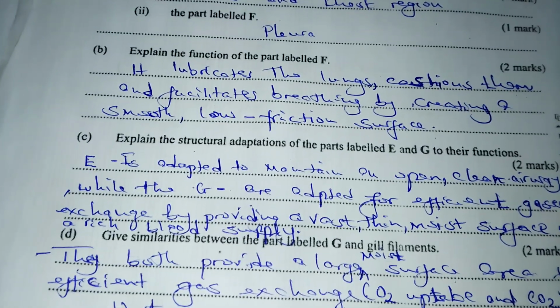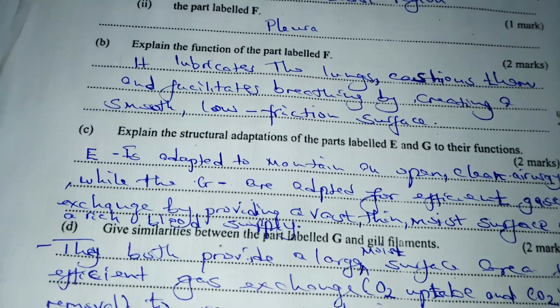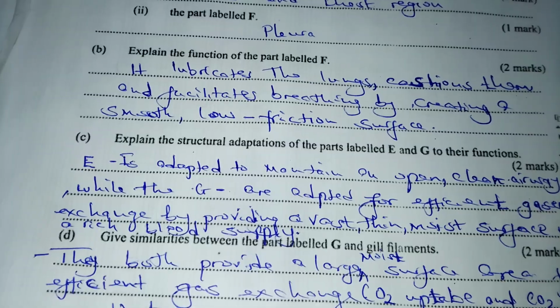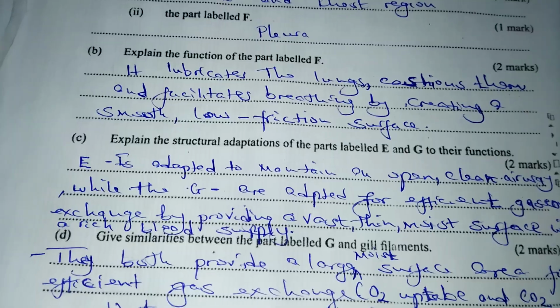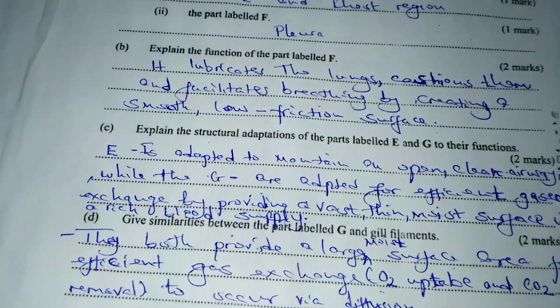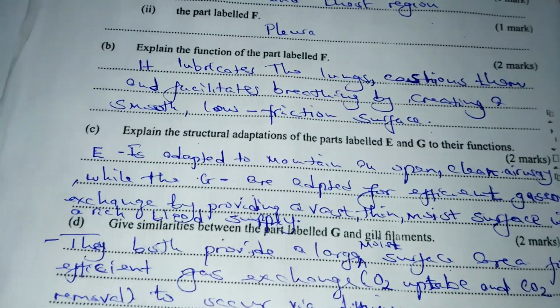So E is adapted to maintain an open, clean airway, while G, which is the alveoli, is adapted for efficient gaseous exchange by providing a vast, thin, moist surface with a rich blood supply.